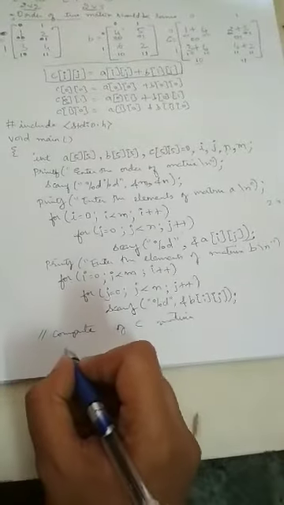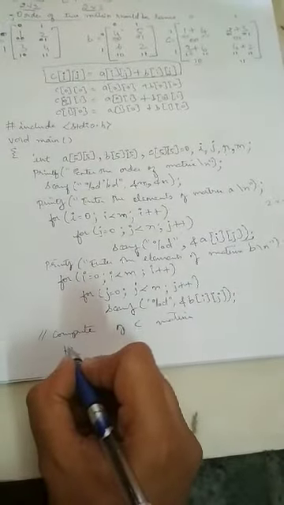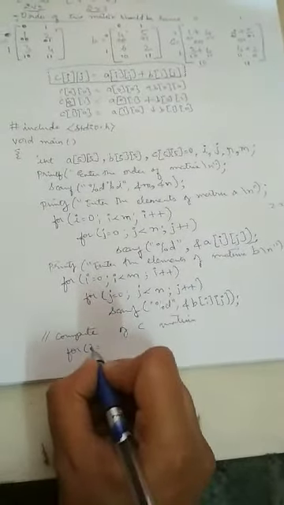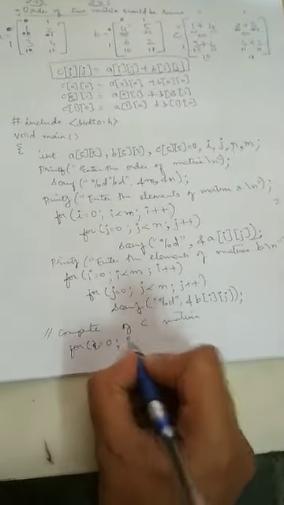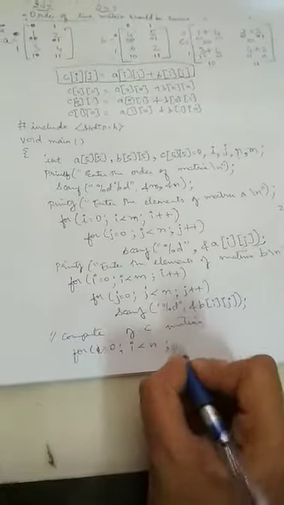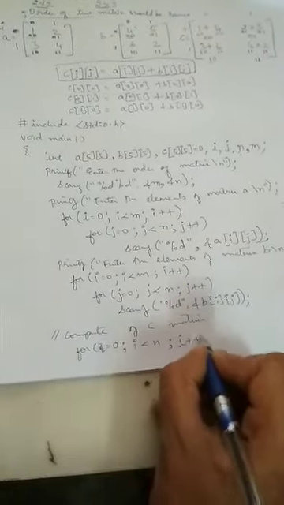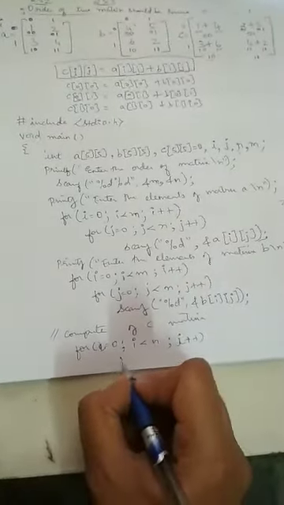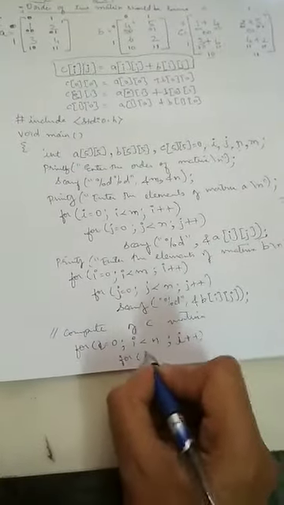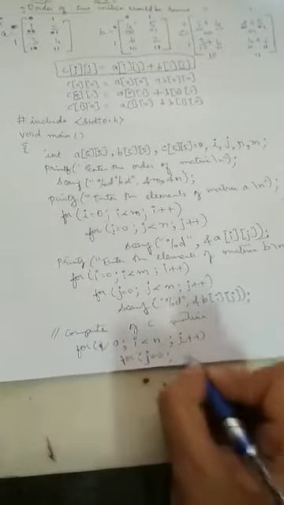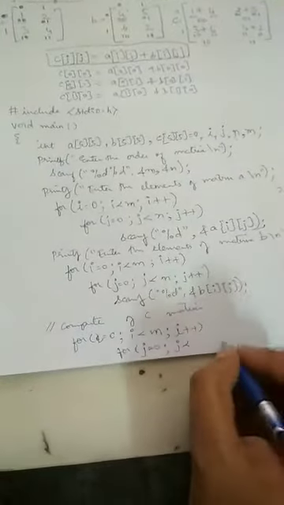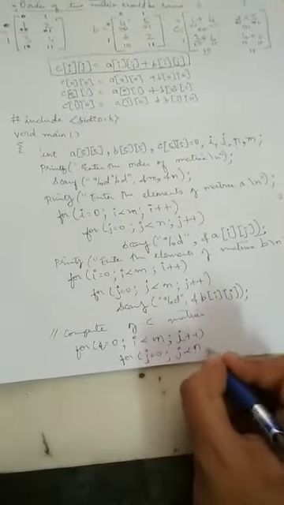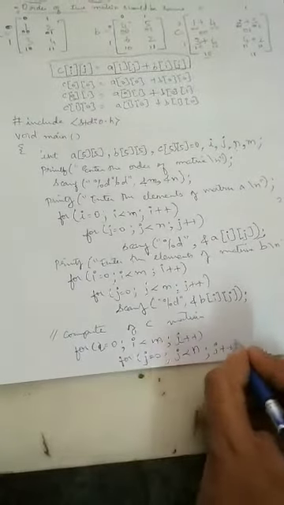Okay, so for i is equal to 0, i is less than m, i plus plus. Okay, for j is equal to 0, j is less than, okay, this is rows, right? This is column n, j plus plus.